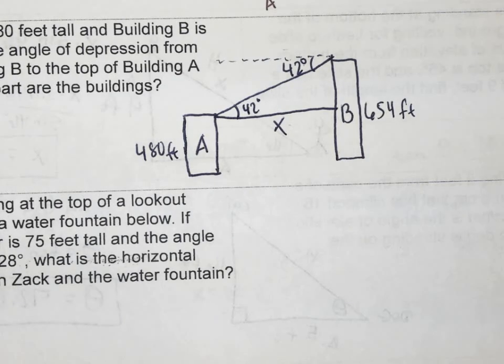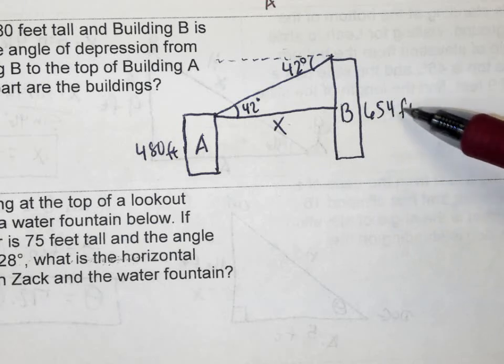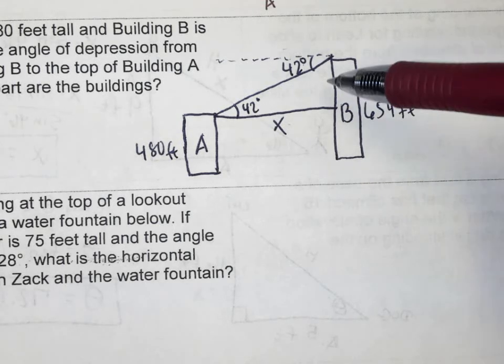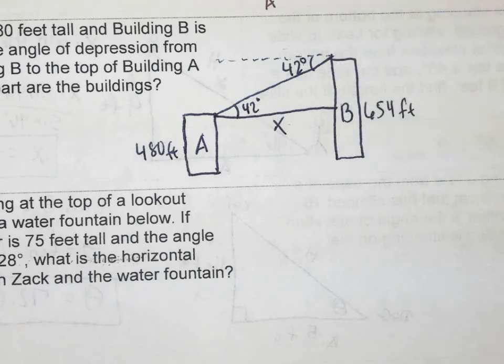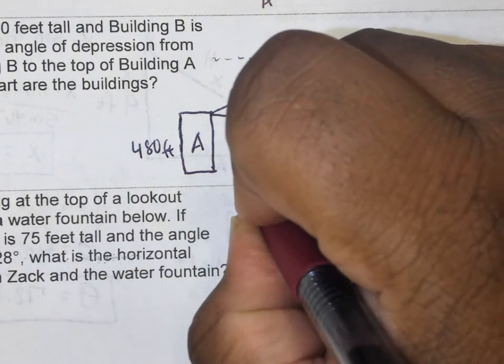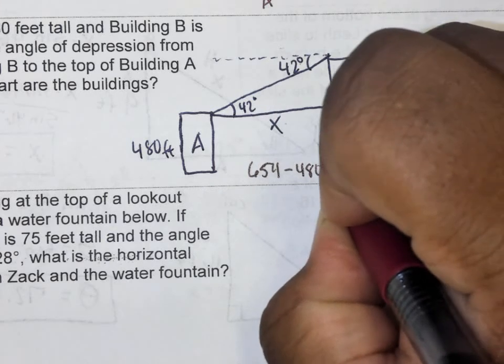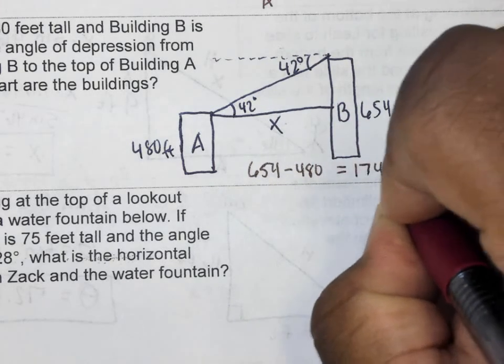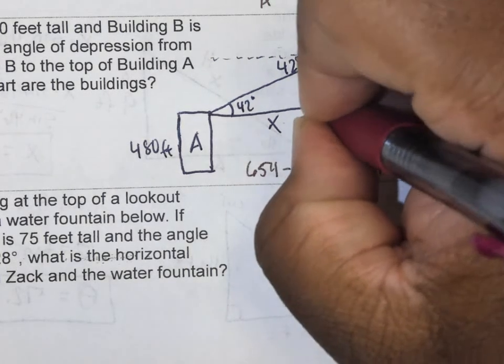Only thing y'all need to understand on this one is another one where adjustment needs to be made. I know this building is 480 feet tall. I know this building is 654 feet tall. But the number I need is this distance from here to here, the top of building A to the top of building B. Somebody got that for me? Yeah. 654 minus 480, which I got, 174 feet. So that's the number I need up there. I need this 174 in here.